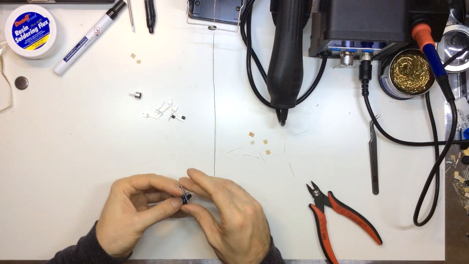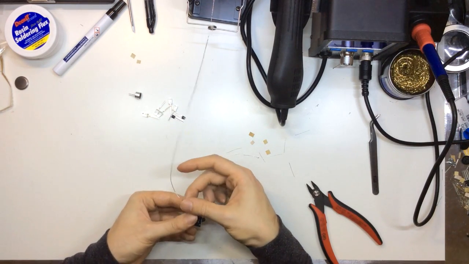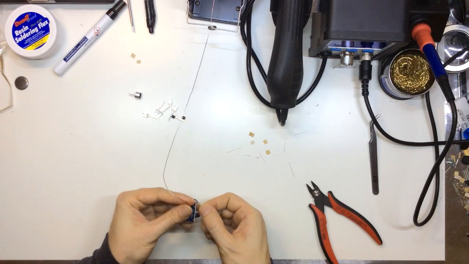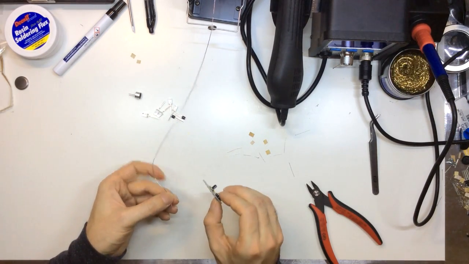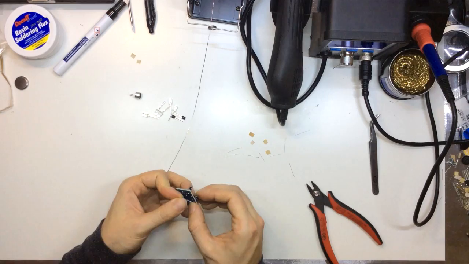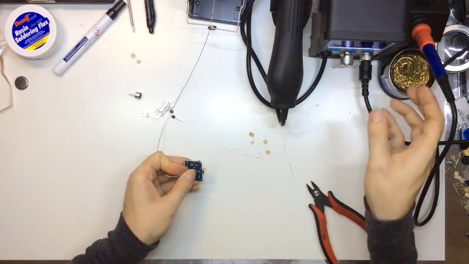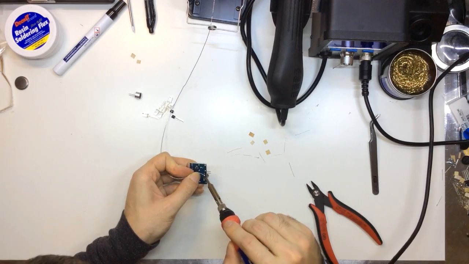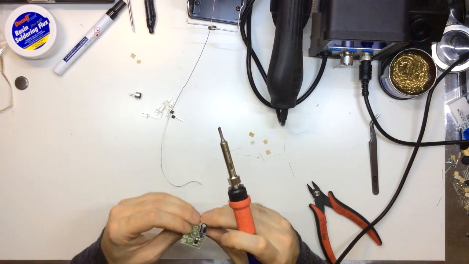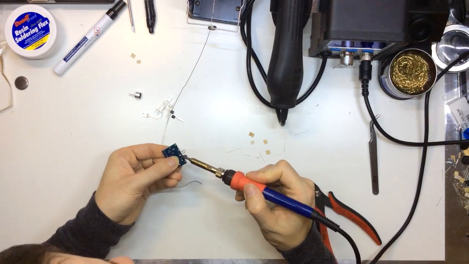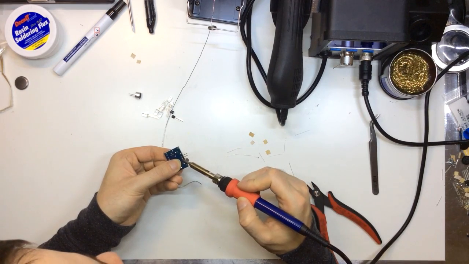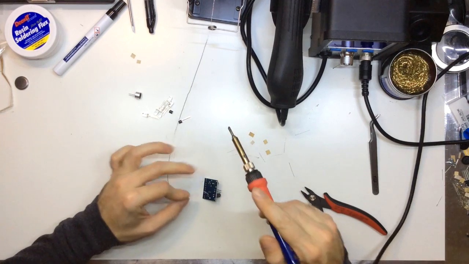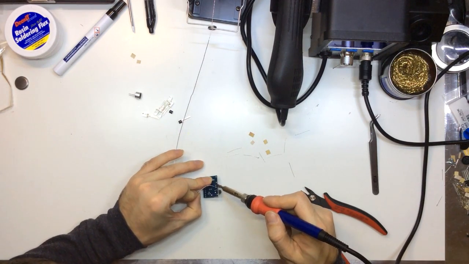Probably should have done this one earlier on in the process here. This is going to be very challenging to solder on now that the capacitor is in the way. Brilliant job, Chris. So we'll just kind of messily splodge a little bit of solder on there to give us an initial anchor point, and then we'll clean it up now that it's actually holding itself in.